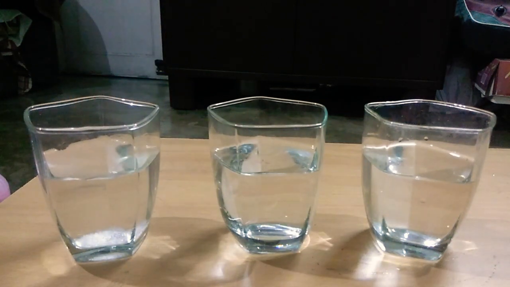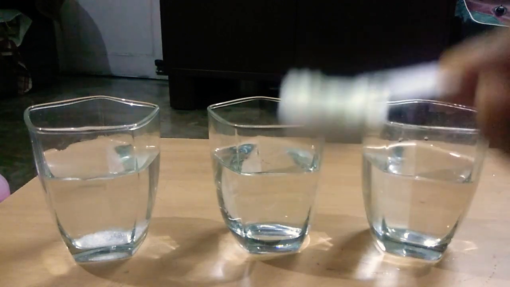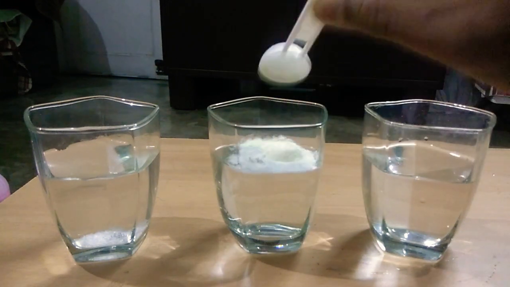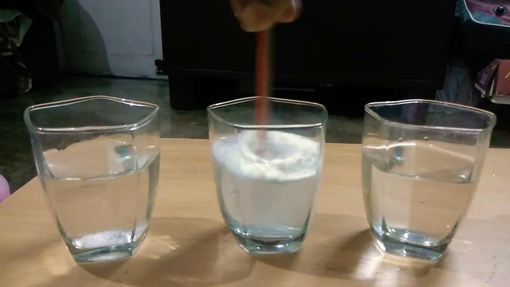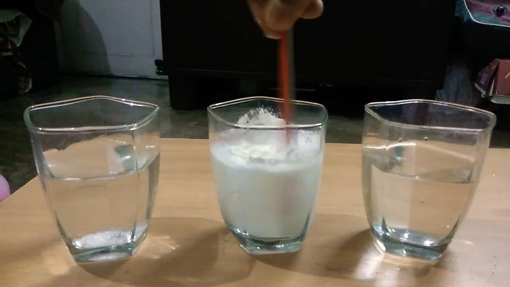And in the other glass we take some powdered milk. I have taken powdered milk and I have put it here. Stir it and mix it out.